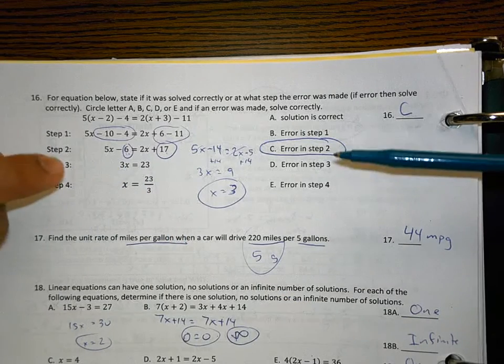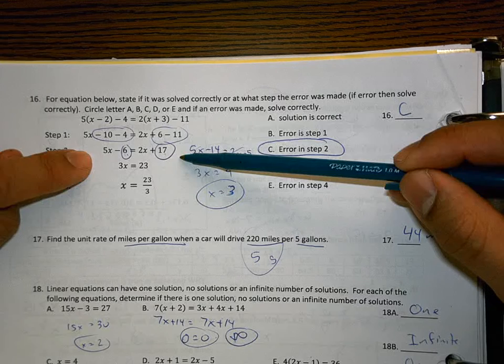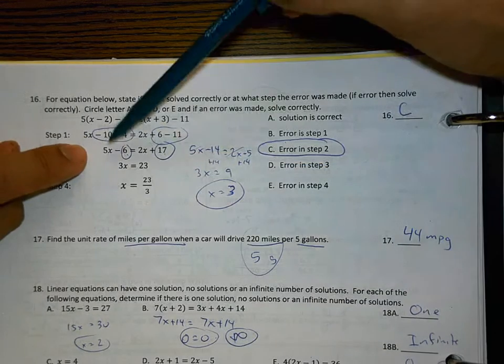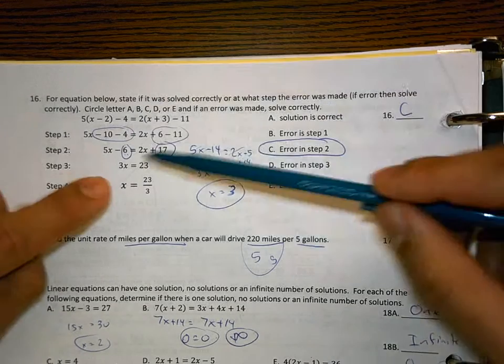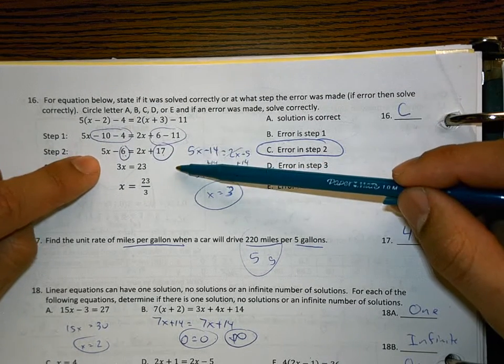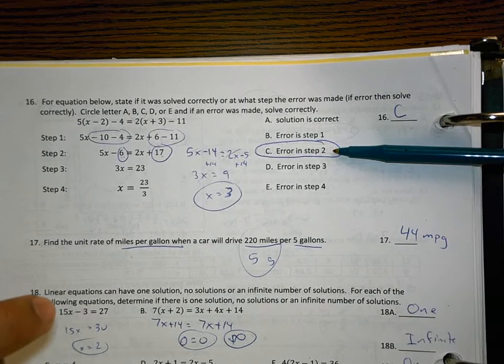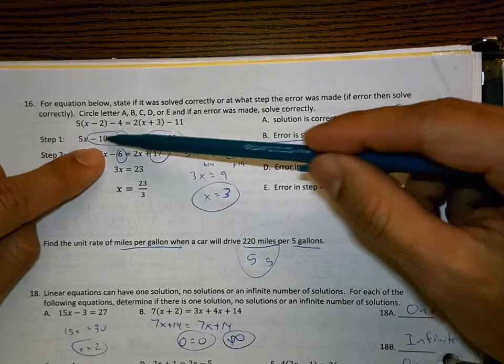So students will always ask me, well, do I pick this one or do I pick this one? Where's the mistake at? Is the mistake up here? Have they messed up yet? No, well, it's in between. Well, this has the first incorrect piece to it, so that's why I'm picking letter C. I'm picking letter C because there's no mistake up in step 1.